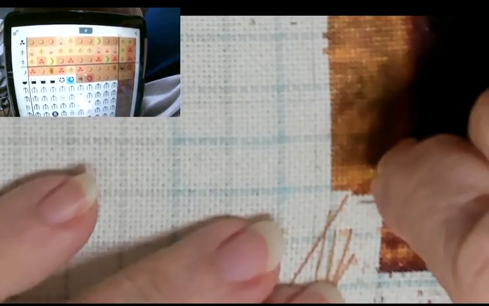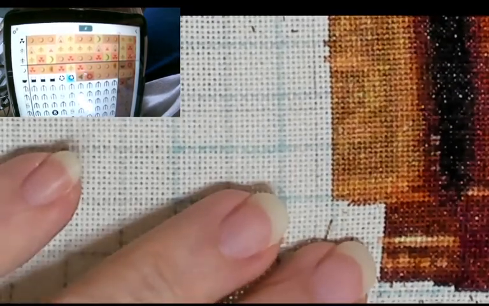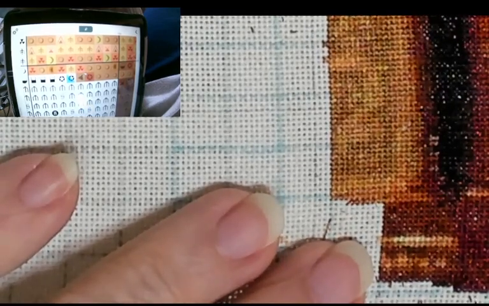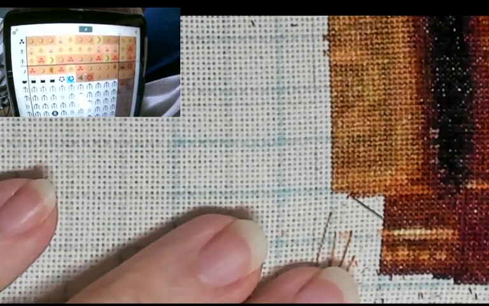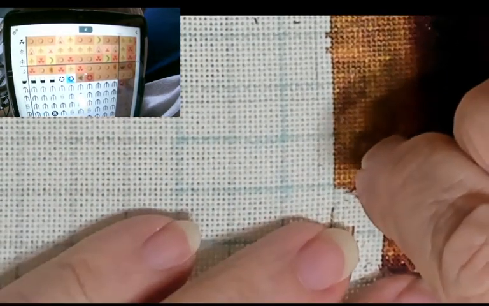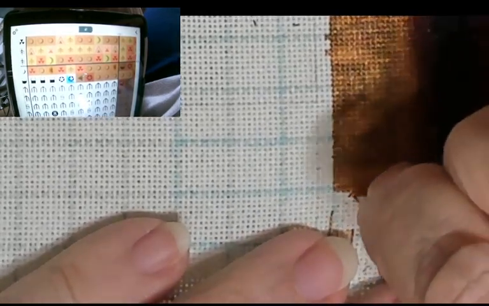The majority, I mean, this design is 625 stitches wide by 700 and something long. So you realize how your fabric gets heavier the more that you get stitched. And for me, I think it's easier, more user-friendly, to have that bulk in my lap rather than have it hanging up here at the top.